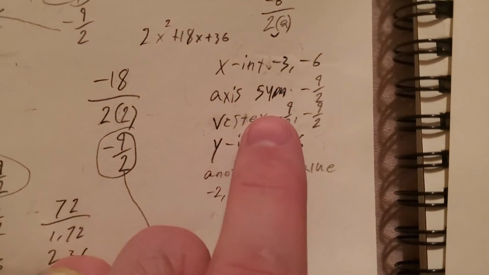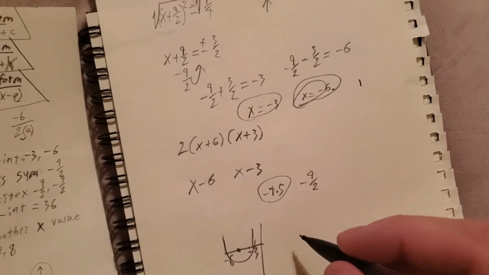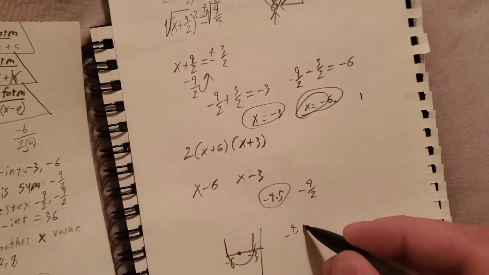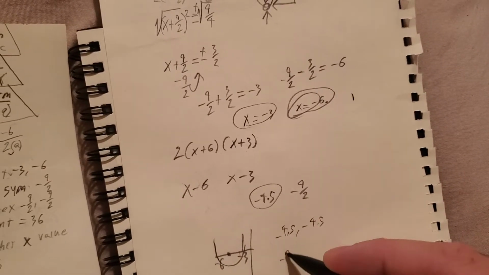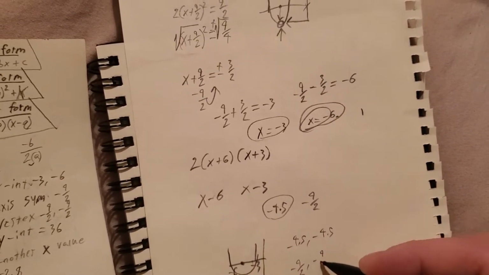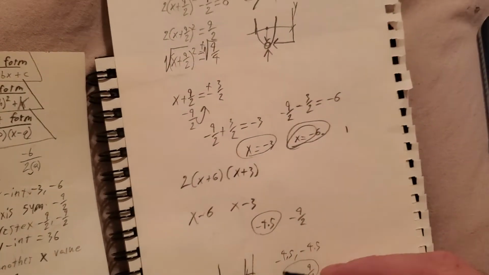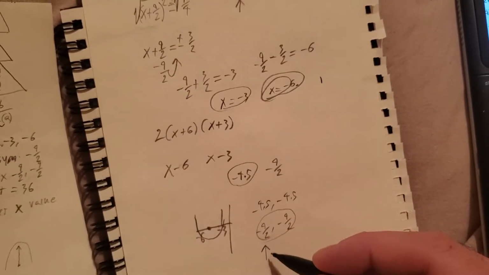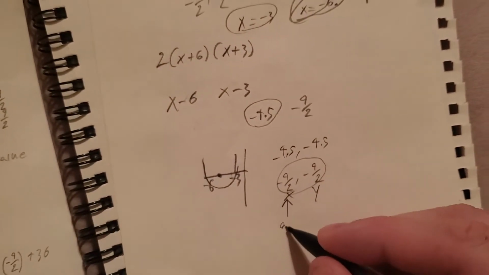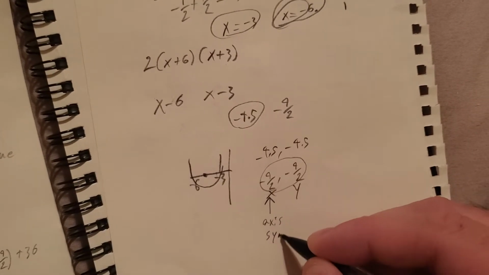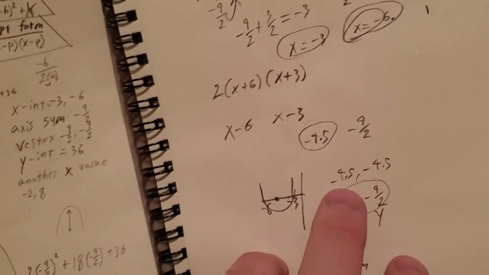which is the exact same thing we had here. Axis of symmetry of negative 4.5, and the vertex of negative 4.5, or negative 9 over 2. So the vertex is negative 4.5, negative 4.5, or you can write it as negative 9 over 2, negative 9 over 2. That whole thing is the vertex. This, in and of itself, is the x value, that's the y value. This is the axis of symmetry.